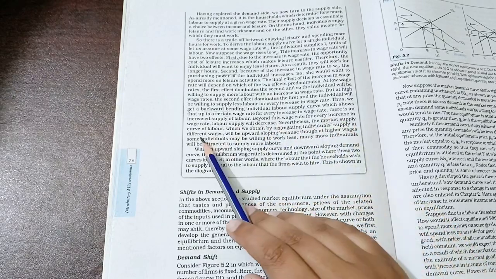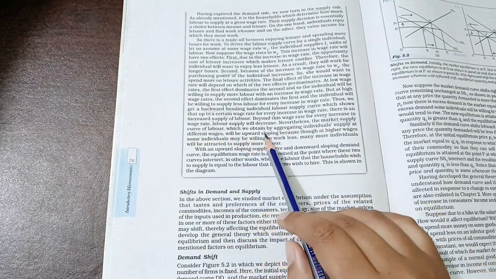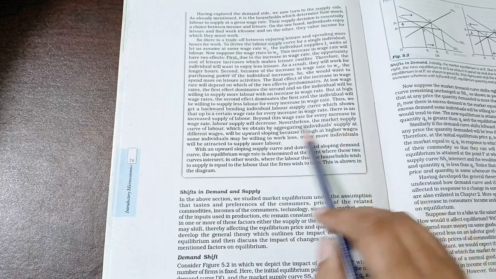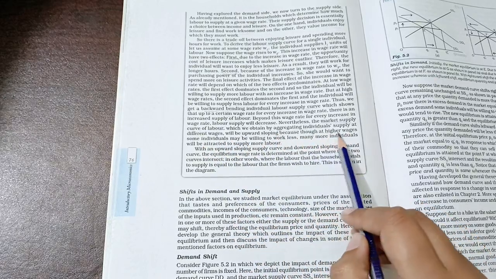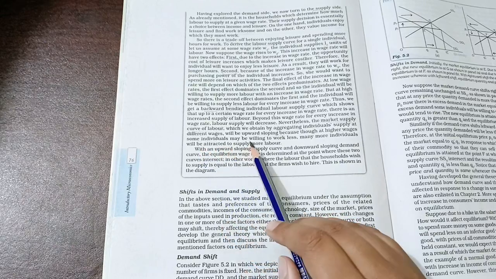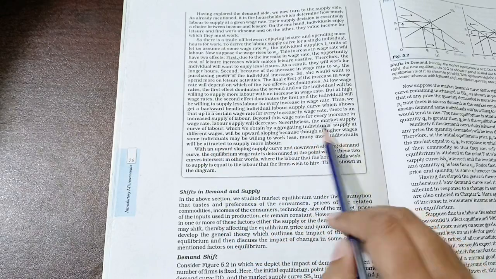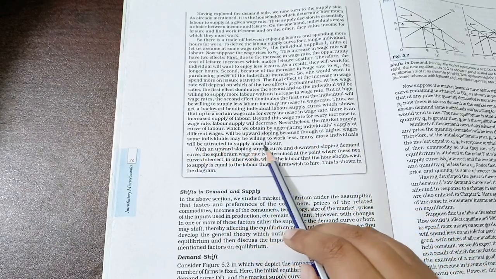Nevertheless, the market supply curve of labor, which is obtained by aggregating individual supply at different wages, will be upward sloping because, though at higher wages some individuals may be willing to work less, many more individuals will be attracted to supply more labor.